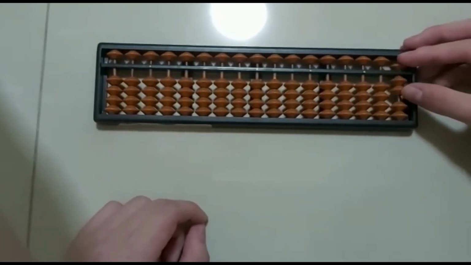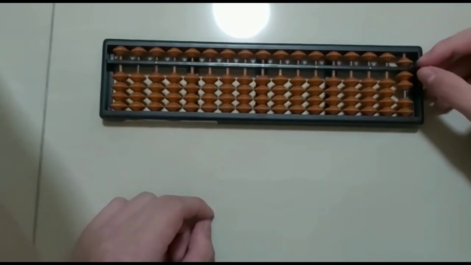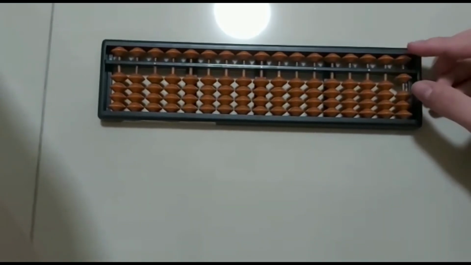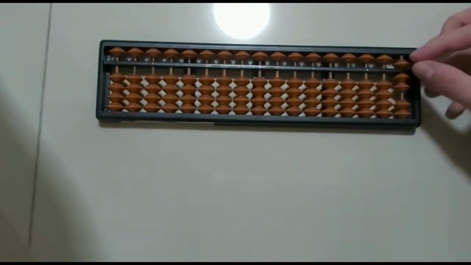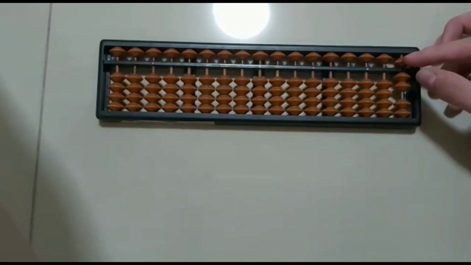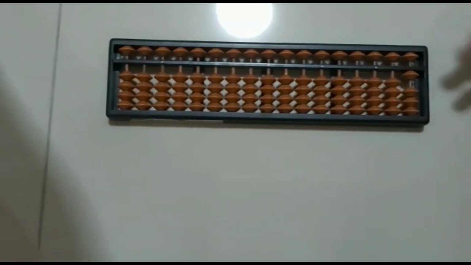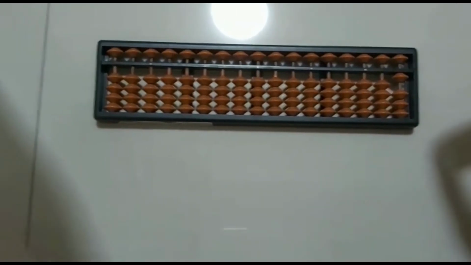Next, I have 7 minus 6. In minus 6, I have a minus 5 and a minus 1, because 6 is made out of 5 and 1. So 7 minus 6, I push up 1 5 and I push down 1 1. Splitting motion. Split. Like this. 7 minus 6 is 1.